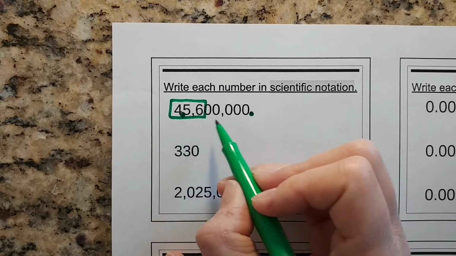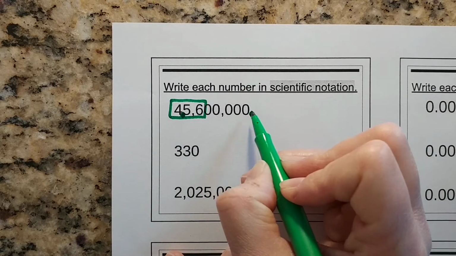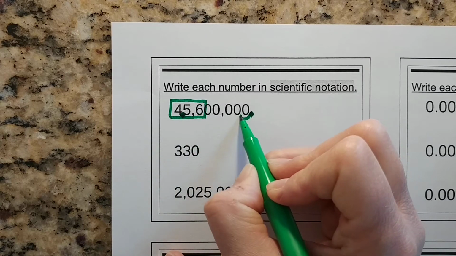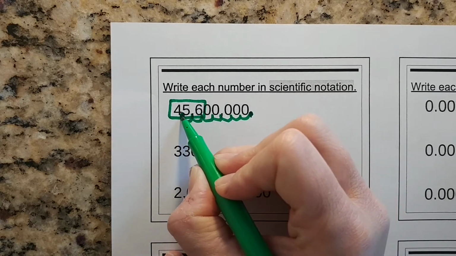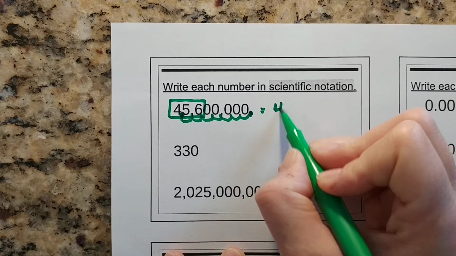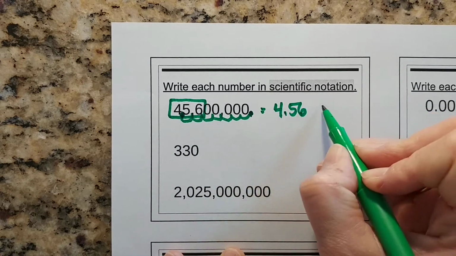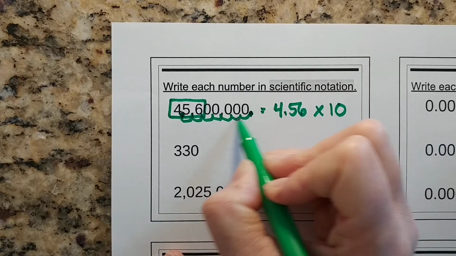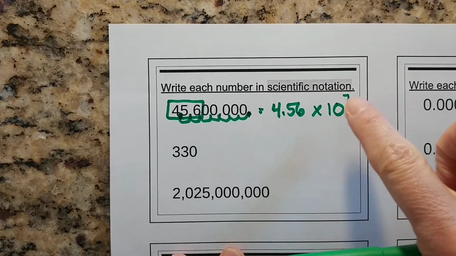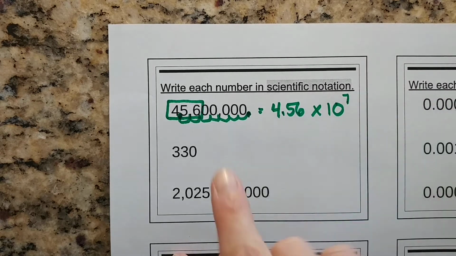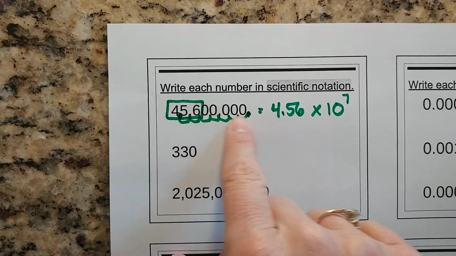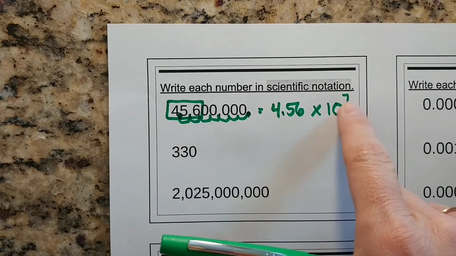So how many places does the decimal point need to move? Let's count. From here, this is where it is in the original number, and we want it to go back here. 1, 2, 3, 4, 5, 6, 7. So I would write this number as 4.56 times 10 to the, now how many places did it move? 7. Now you have to decide, is this going to be a positive 7 or a negative 7? Well, remember this was a very large number. It's 45,600,000. So this needs to be positive.